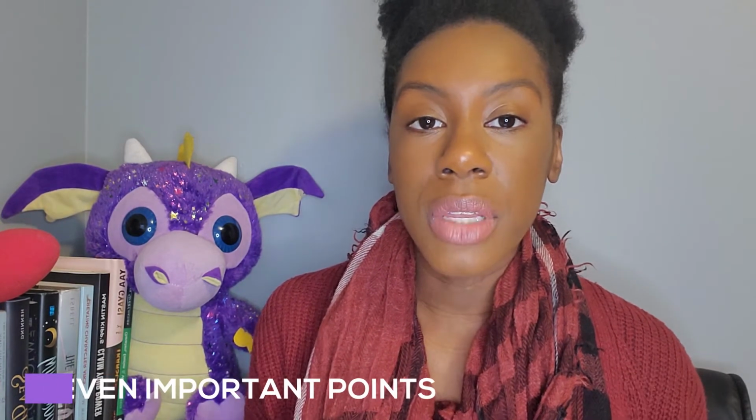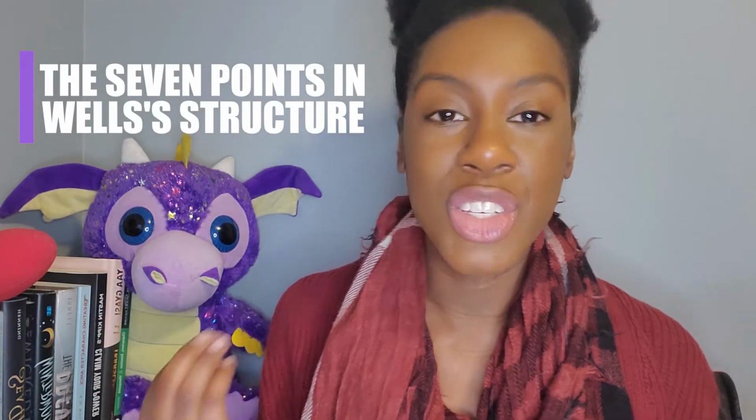This plot structure is used by many authors around the world, and Dan Wells also has a YouTube channel with videos where he goes through the structure in more detail. The 7-point story structure is named so because there are 7 important points that need to be outlined in order to outline a story from beginning to end. The 7 points in Wells' structure.